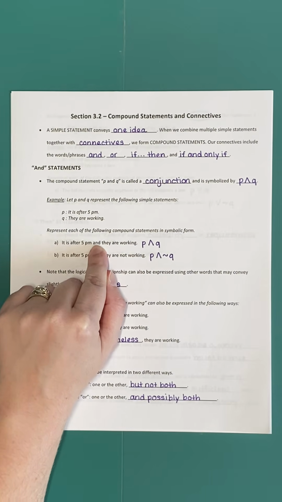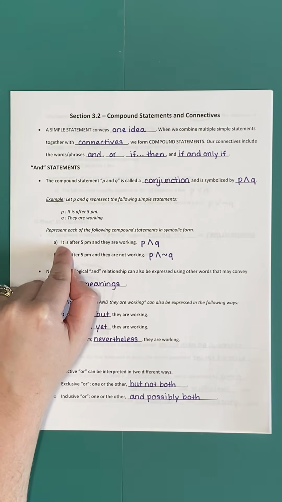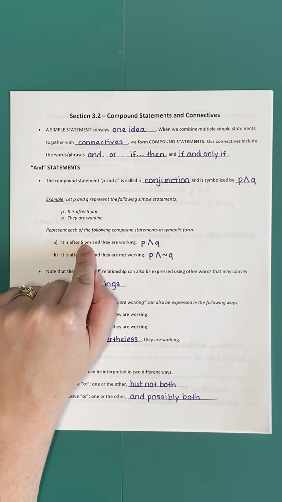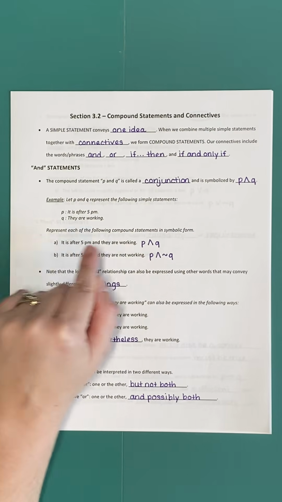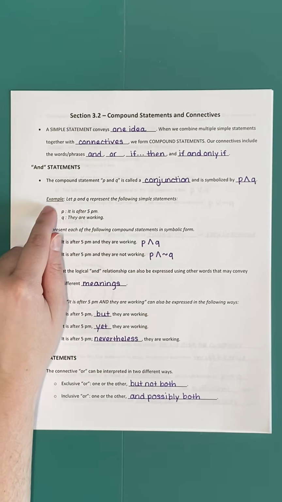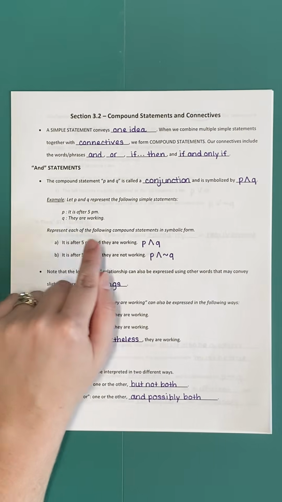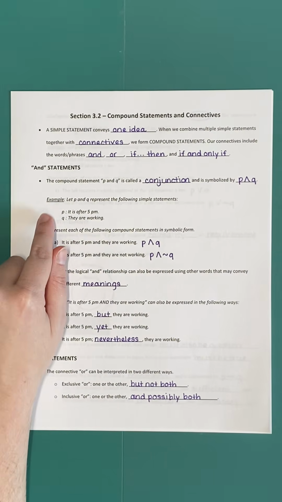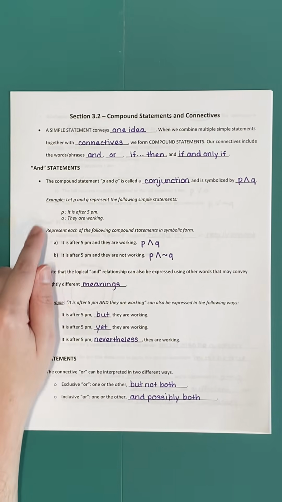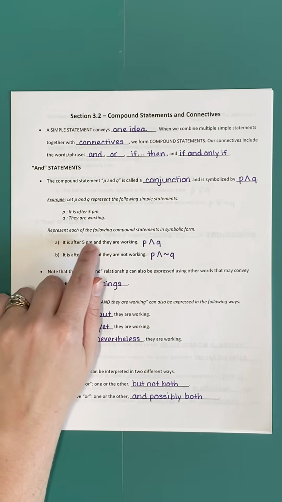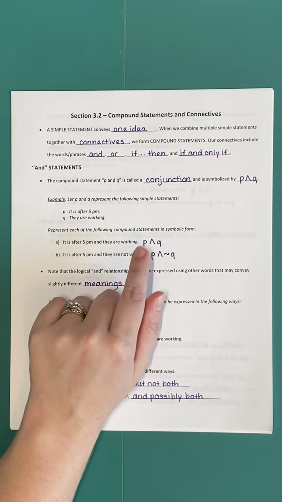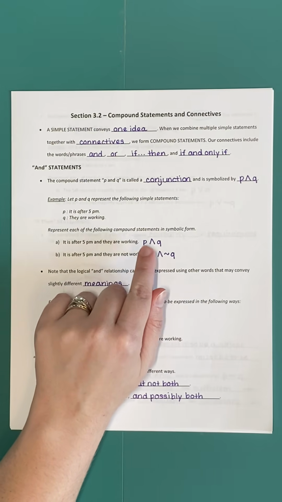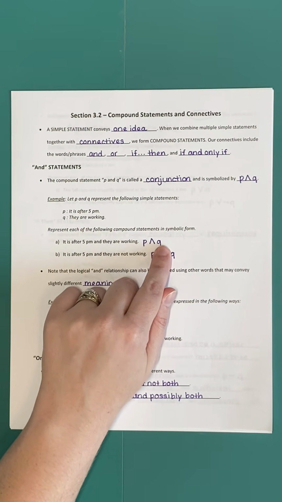It's joining together 2 ideas. So one idea is it is after 5 p.m. and the other idea is they are working. Well, it is after 5 p.m. is the statement P. They are working is the statement Q. So we have P and Q. So when we write that symbolically, that's going to be P, conjunction, Q. That's going to be our symbolic form.